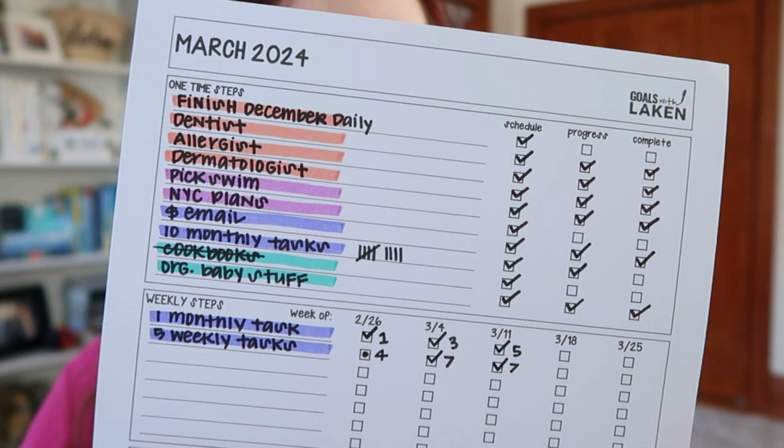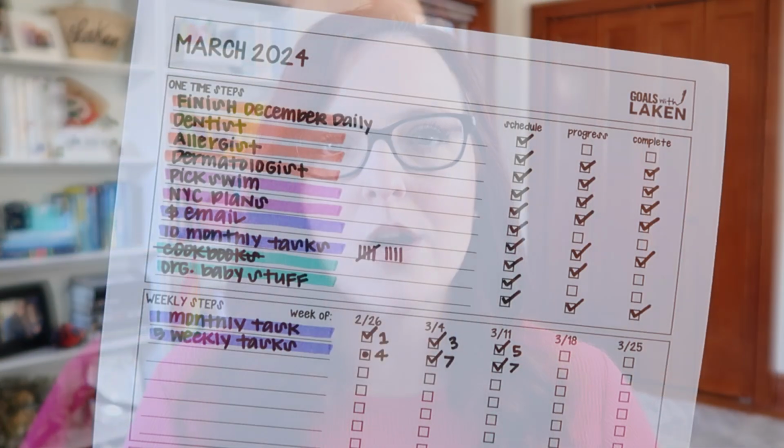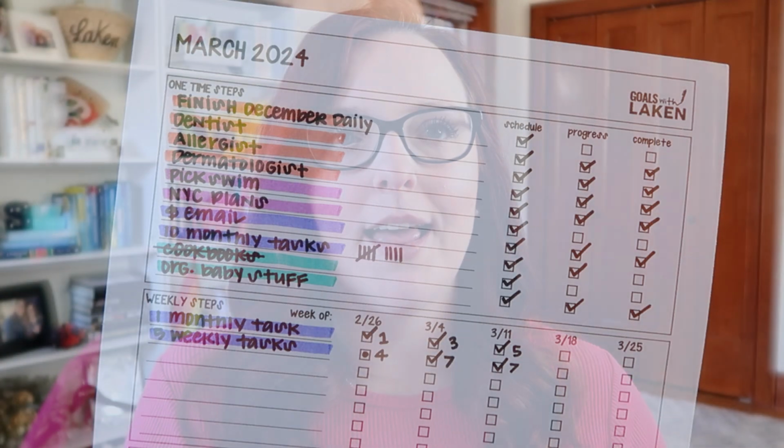All right, the next one-time step was to pick a swim place for my daughter, and we did that. Feeling good about that one. The next one-time step was to work on our New York City plans. And this one we haven't even started. And I think I know why.